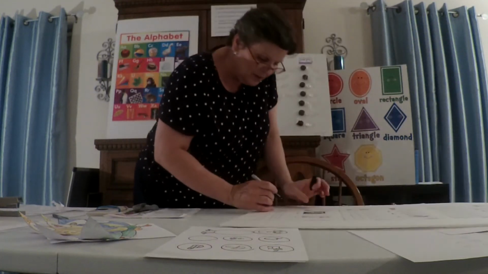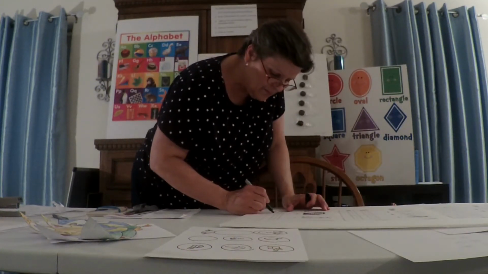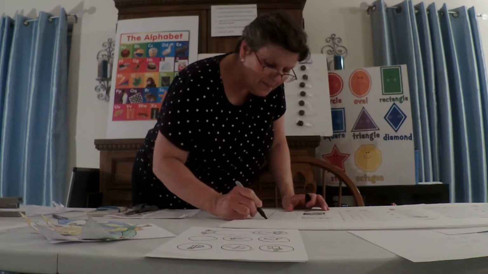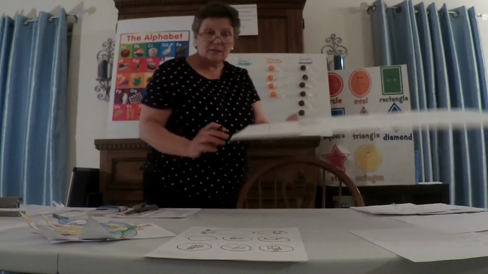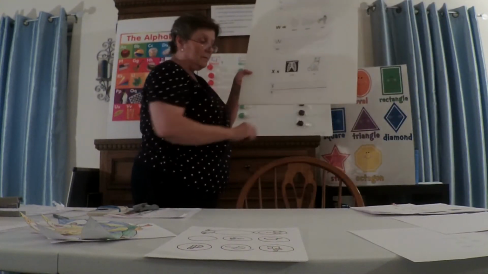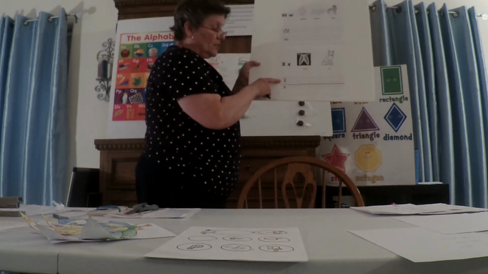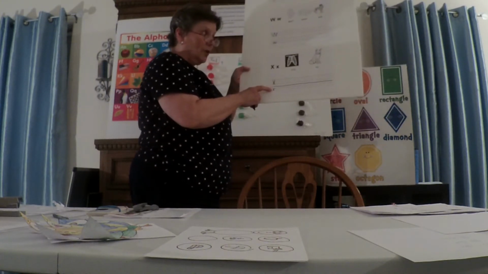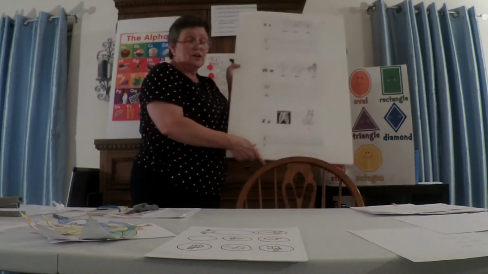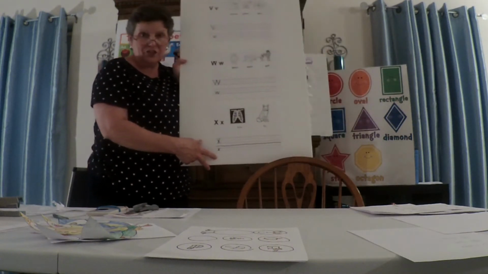I can see where I don't have a line on here. Let me put that on there real quick. So if you print off this packet, just draw yourself the top line right there. Okay, so there's the uppercase X and the lowercase x. All right, you can pause and do your worksheet now.